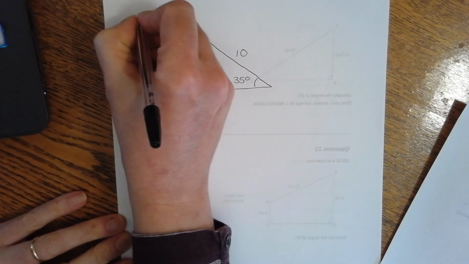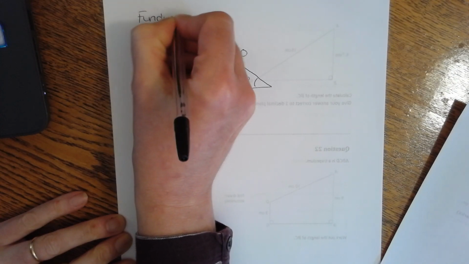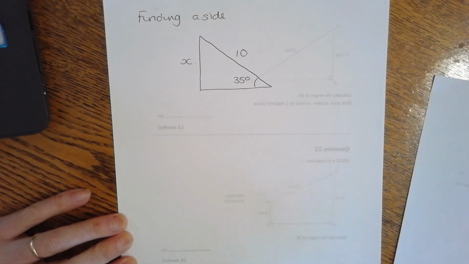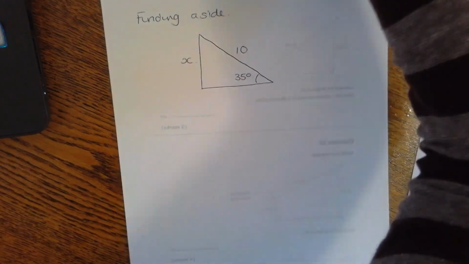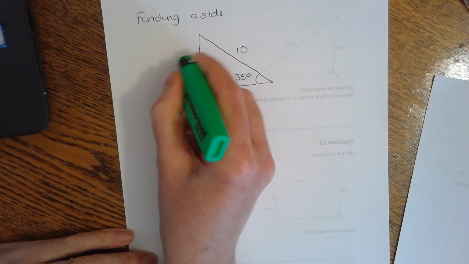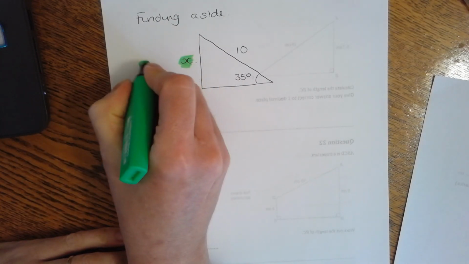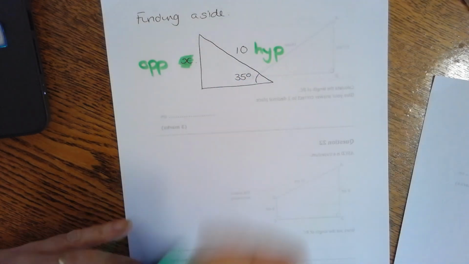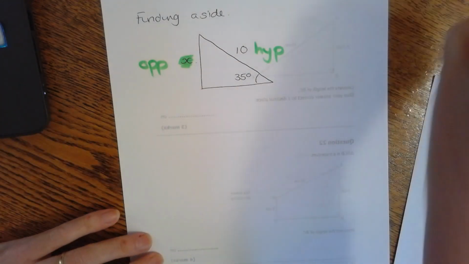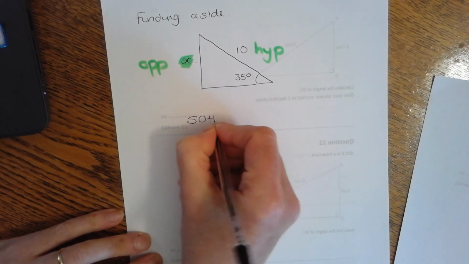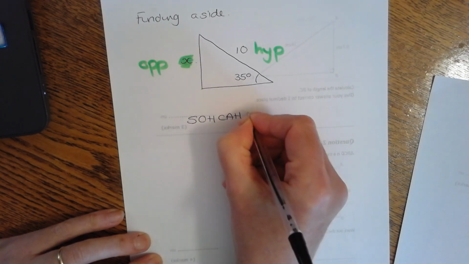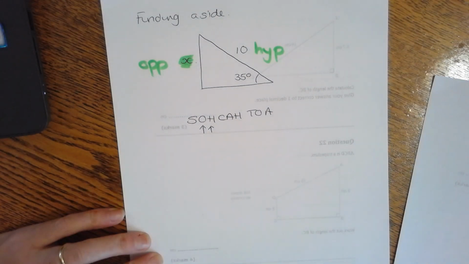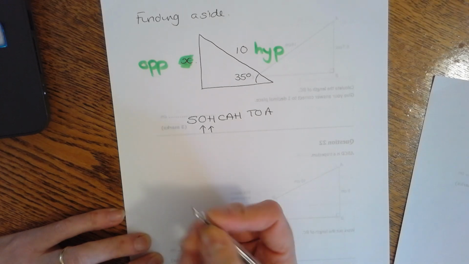Okay, so this is looking at finding a side. The first thing I have to do before I find a side in trig is actually identify what I've got. So here I've got the opposite of this angle and I've got the hypotenuse. So if I write out the magic word SOHCAHTOA, I've got an opposite and a hypotenuse, so I know I've got to use my sine.